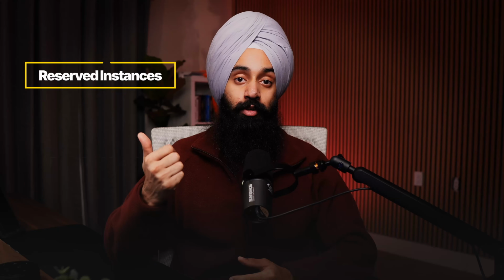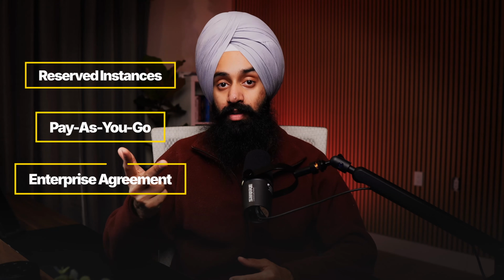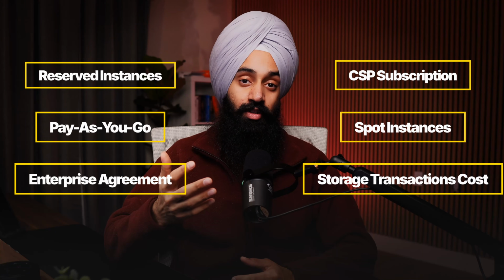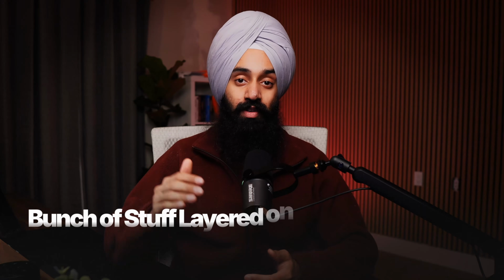And the problem is Azure billing is not exactly intuitive. You've got reserved instances, pay as you go, enterprise agreement, CSP subscriptions, then you've got spot instances, storage transaction costs, and all the costs that look like cents but really add up to hundreds of dollars when you're doing millions of them. It's a bunch of stuff layered on top of each other.